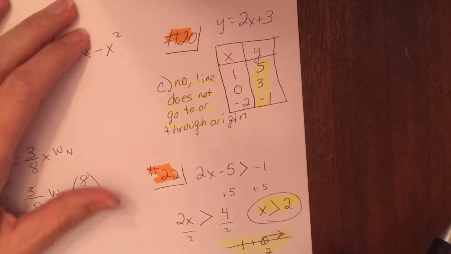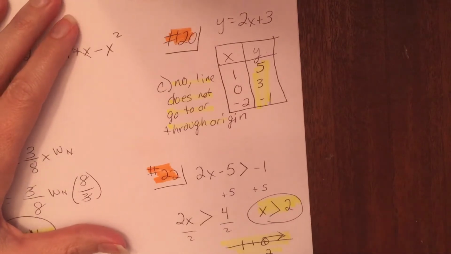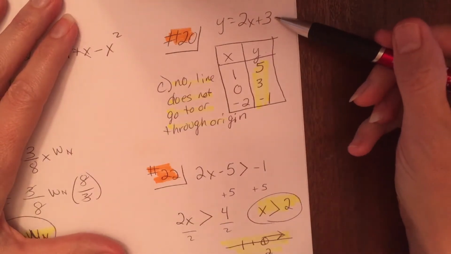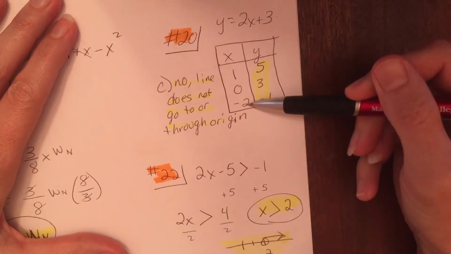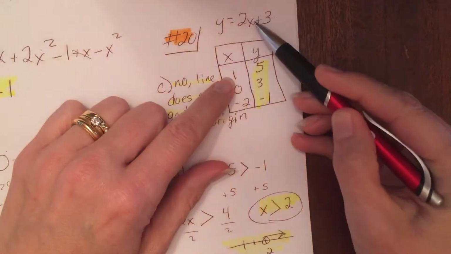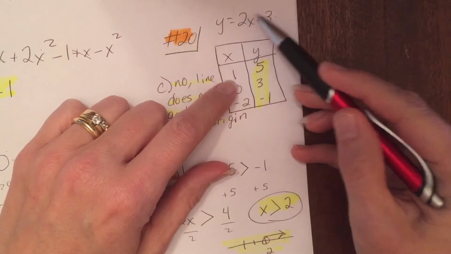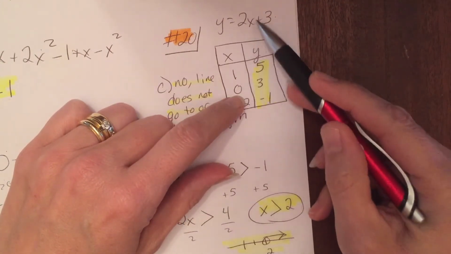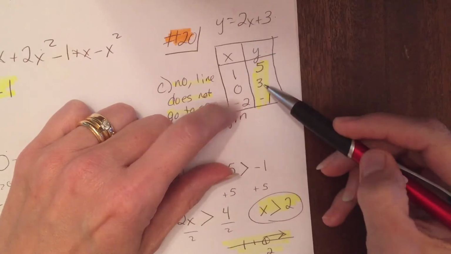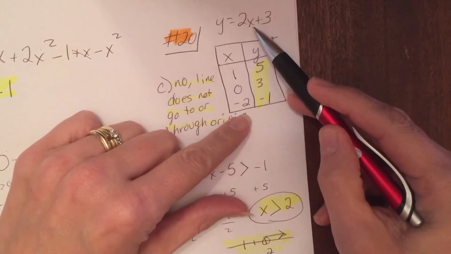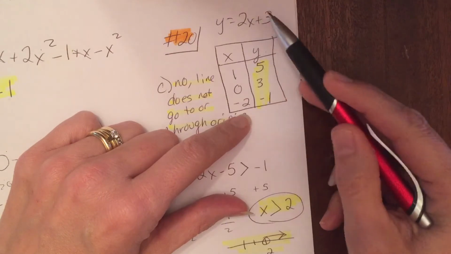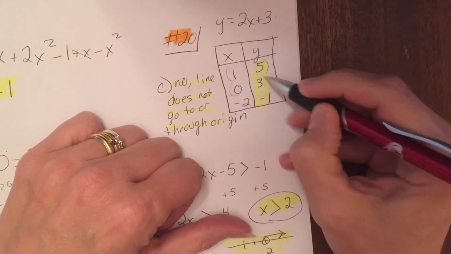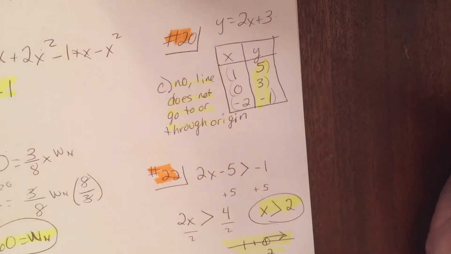Number 20. They want us to find the missing numbers in this function table. They give us the equation y equals 2x minus 3, and they gave us our x values. So I put 1 in for x. 1 times 2 is 2, plus 3 is 5 for the y. If x is 0, 2 times 0 is 0, plus 3 is 3. If x is negative 2, 2 times negative 2 is negative 4, plus 3 is negative 1. So these become our xy pairs, and we can graph them.